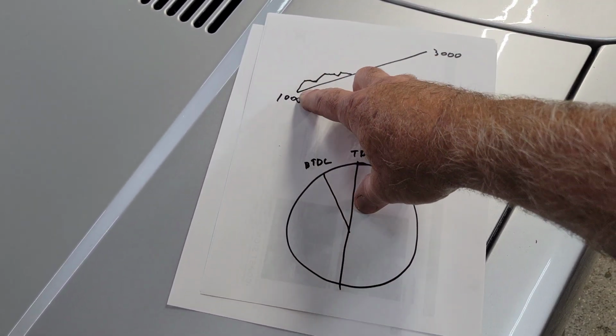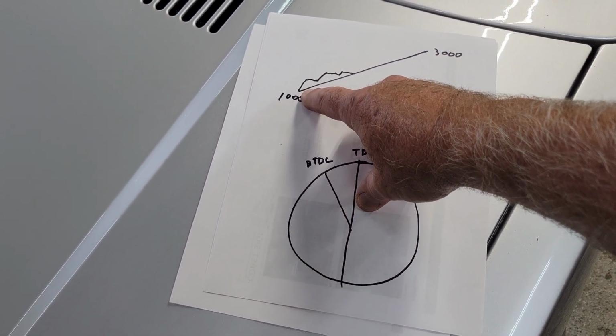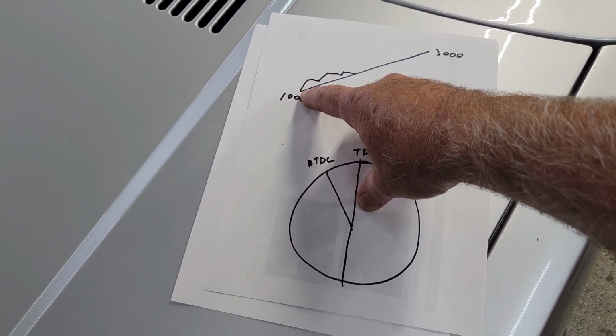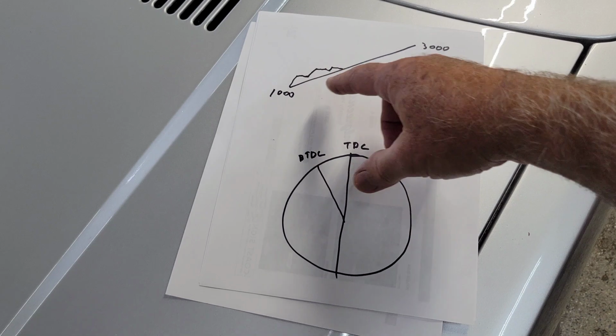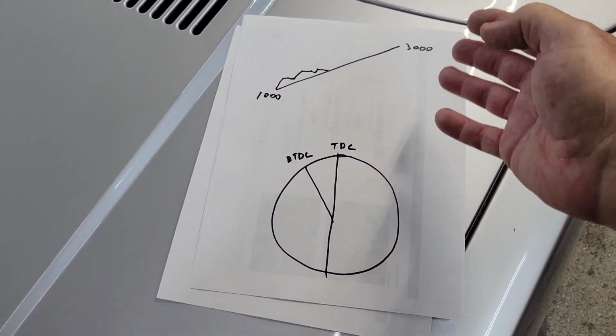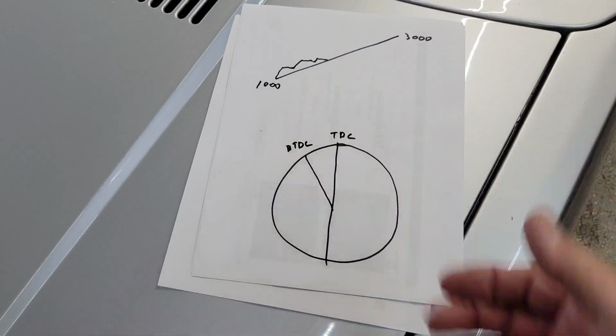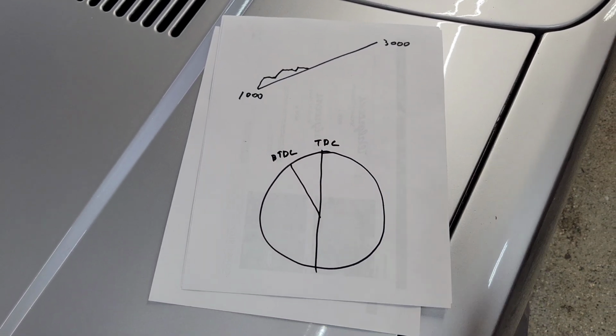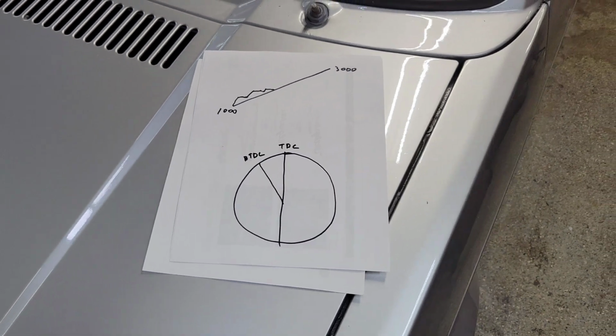Now, if I'm going to run a vacuum advance distributor, I'm going to tune it first with a mechanical advance. Then I'm going to run the vacuum advance. But even at that, by the time it's tuned and it's running good, why would I put on a vacuum advance distributor? Because I've already fixed the issues. Okay. That's all I have to say on that.